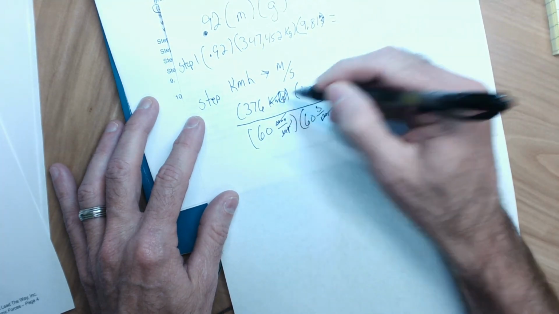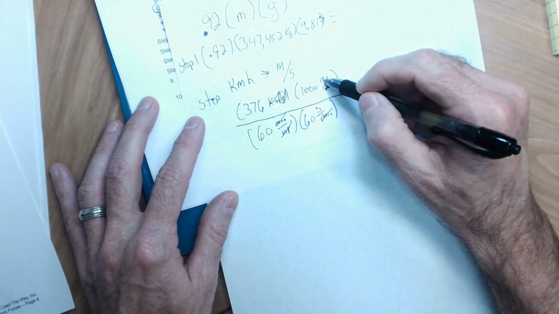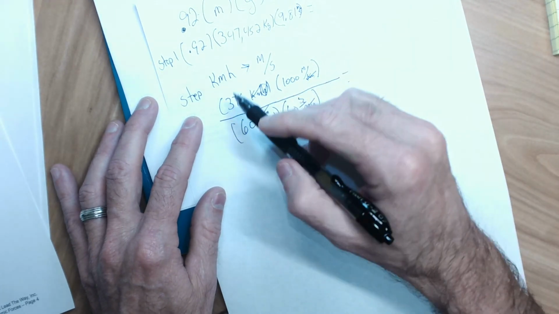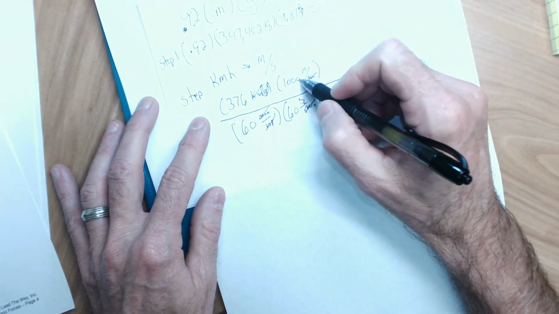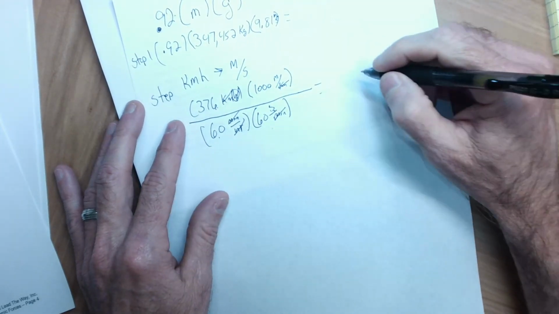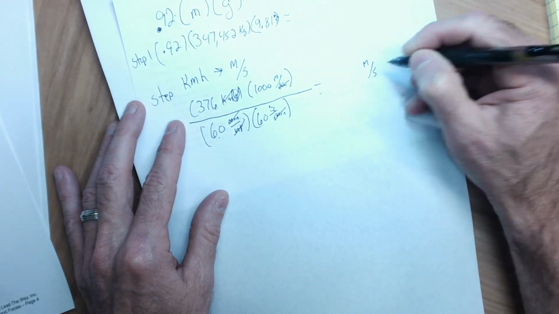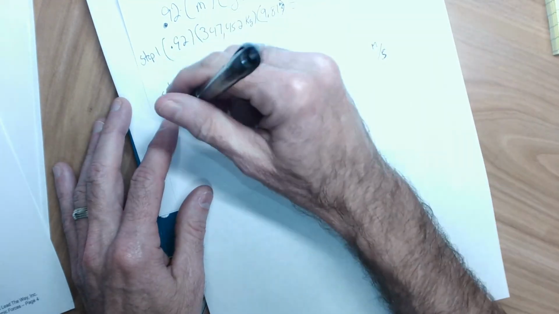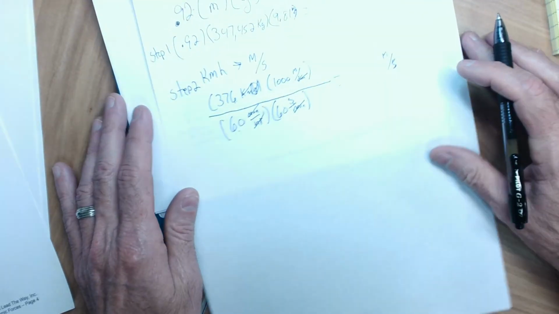Our hours cancel out, so that leaves us with meters per second. So you're going to do 376 times 1,000 and divide that by 60 times 60, and that's going to give you your answer in meters per second. Okay? That is step 2.